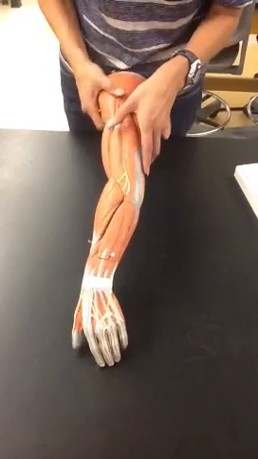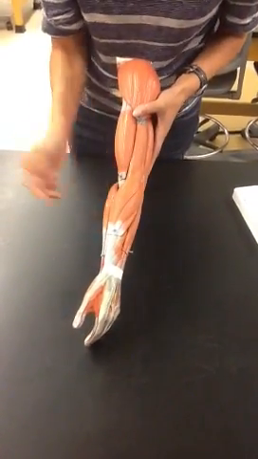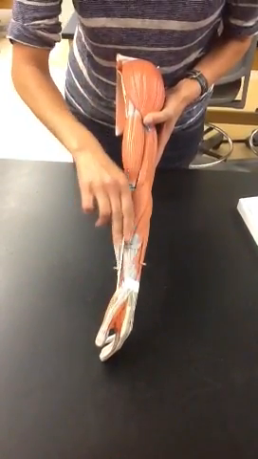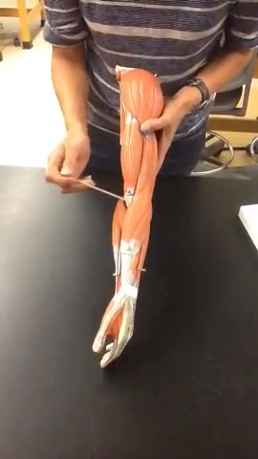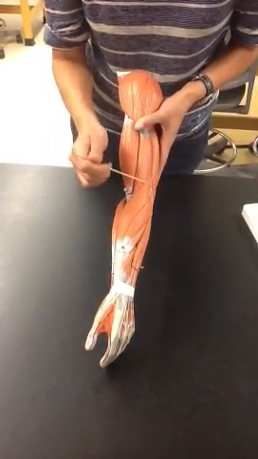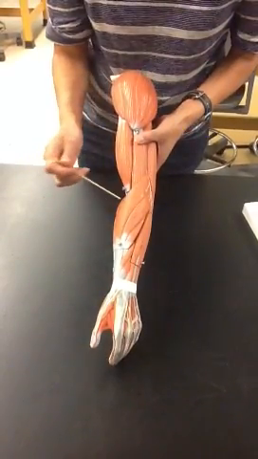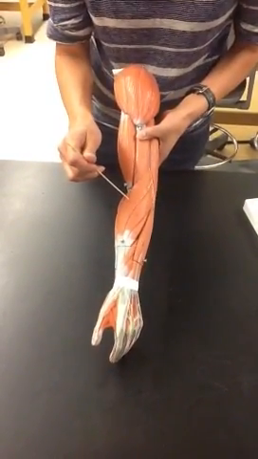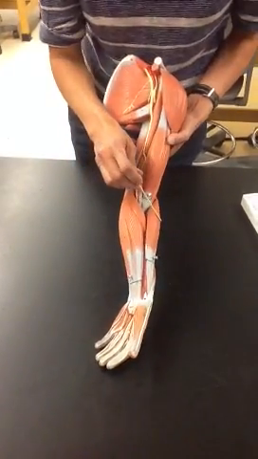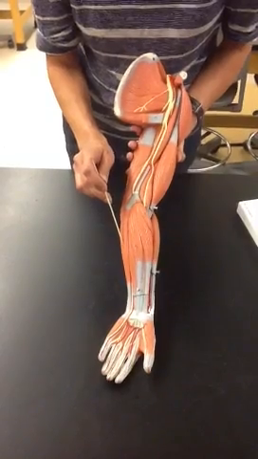Okay, so now let's turn to our flexors. Down in the forearm, we're going to have a muscle here, this large one that's basically on the lateral side of the forearm. This is your brachioradialis. This one starts off on the humerus and goes all the way down to the styloid process of your radius. Okay, so that's your brachioradialis.